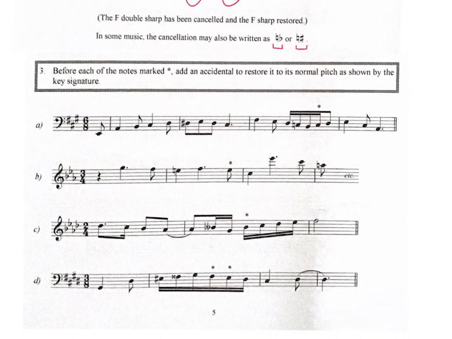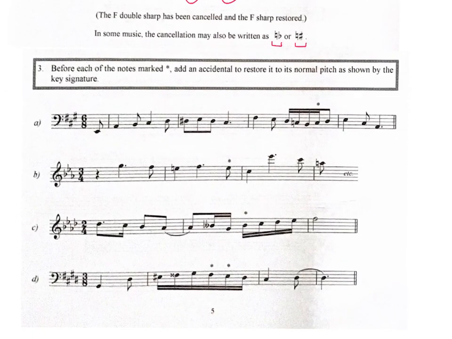Then that's your task for question 3, which is before each of the notes marked with an asterisk, add an accidental to restore it to its normal pitch as shown by the key signature. So if I look through this very first one, the first asterisk is there. It is the C natural there in the same bar, but it's a C sharp in the key signature, so I add my sharp again and I've answered the question.